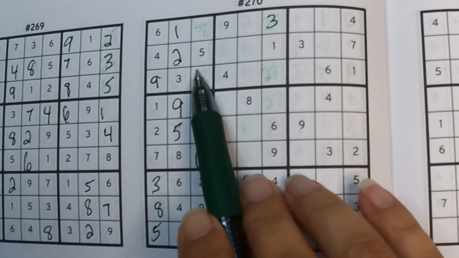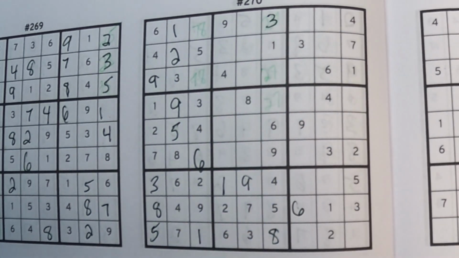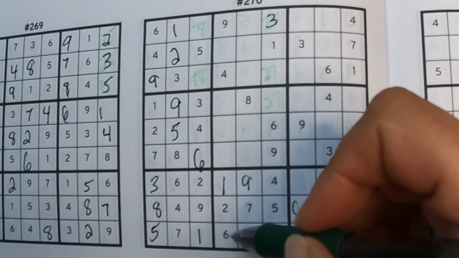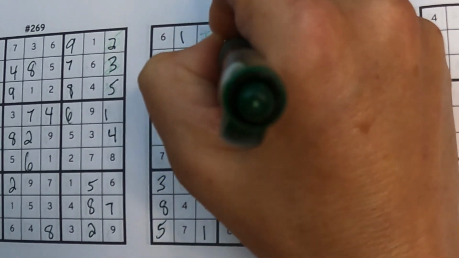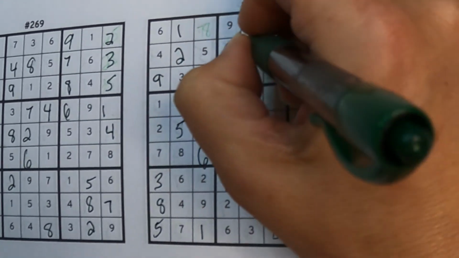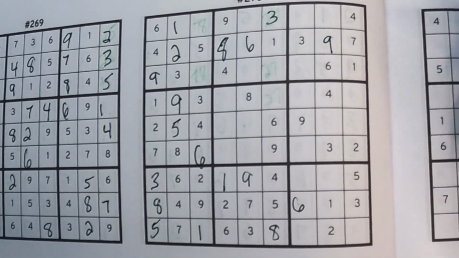If we look at this row, we're missing 6, 8, and 9. We've got 6 and 9 here, so this is our 8. That 9 means this is our 6, 9.